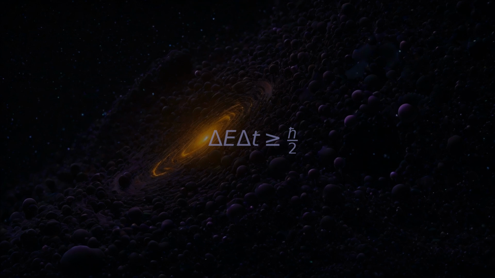Planck himself regarded this as a mathematical convenience, a calculational trick, not necessarily a statement of deep physical truth. He hoped for some years thereafter that a more classical derivation might be found that would remove the need for quantization. No such derivation was ever found, because the quantization is real. The energy is genuinely quantized in nature.